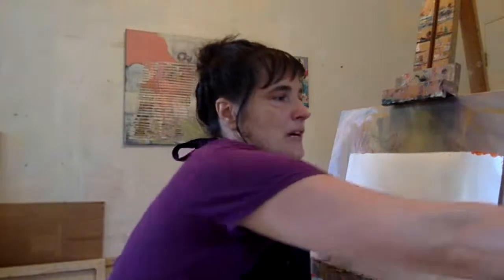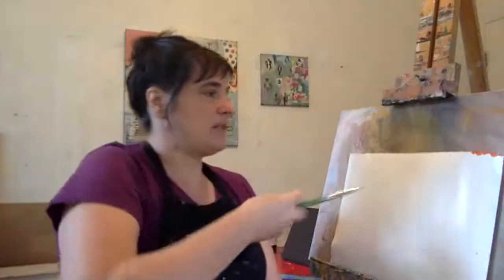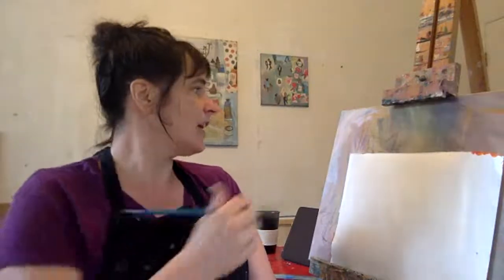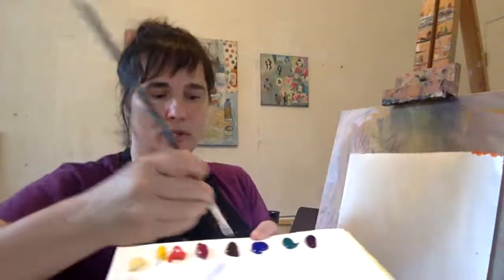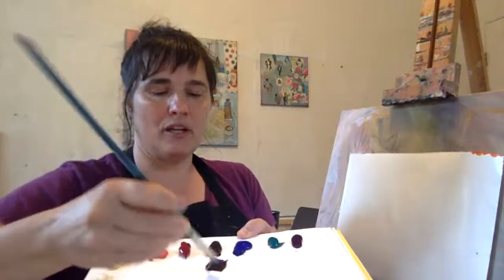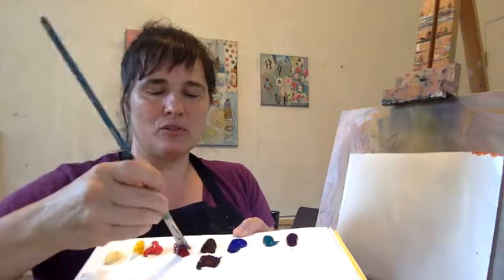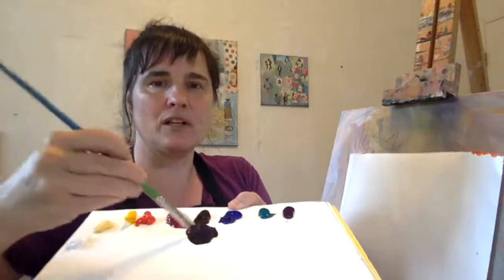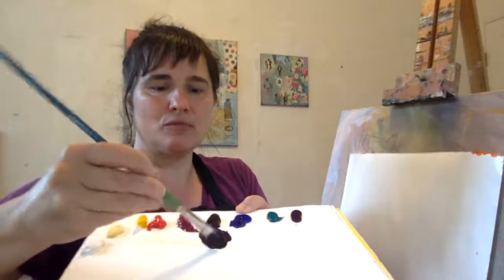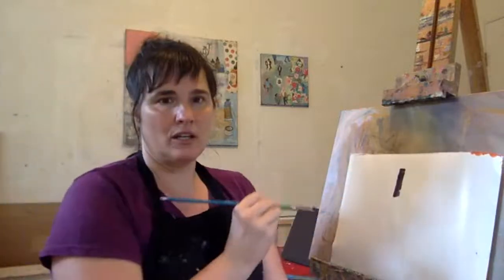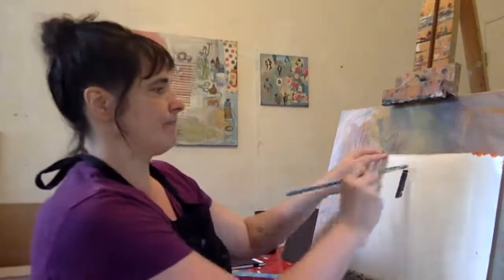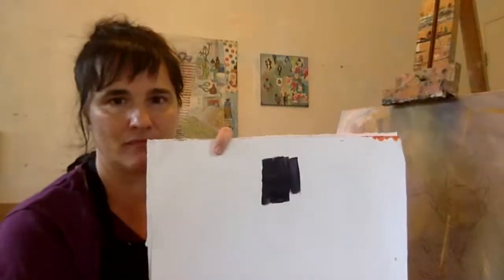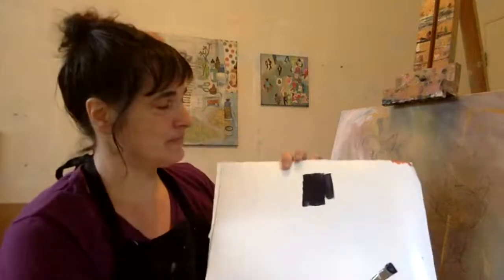So if you want to play around with that to start with, just get a blank piece of paper. You could even paint over something. I was going to paint over some of the orange on my other one. But play around with mixing your darkest colors together. And you'll get this really nice, rich result. I mean, that looks pretty dark.